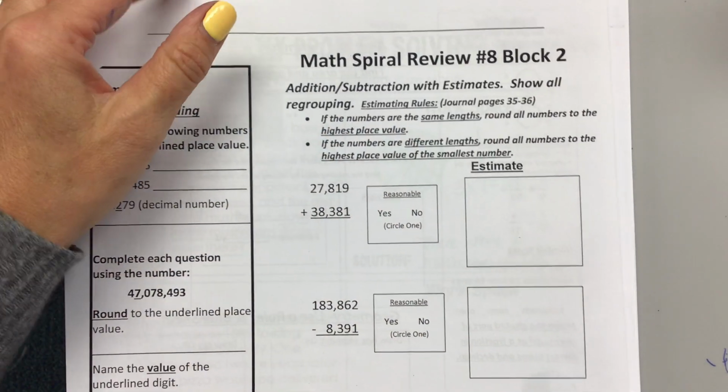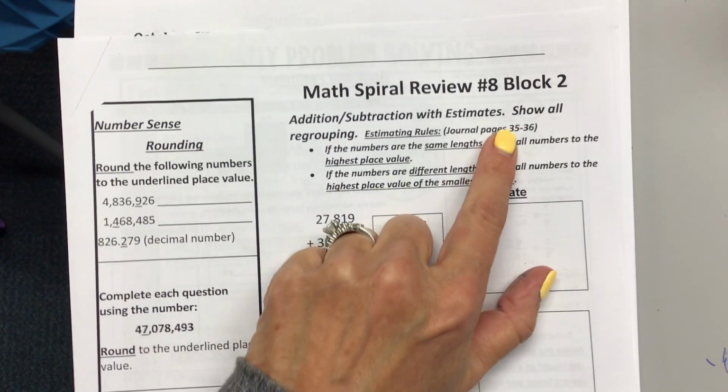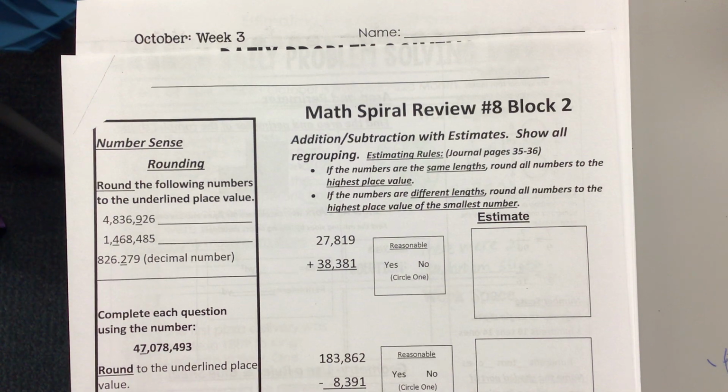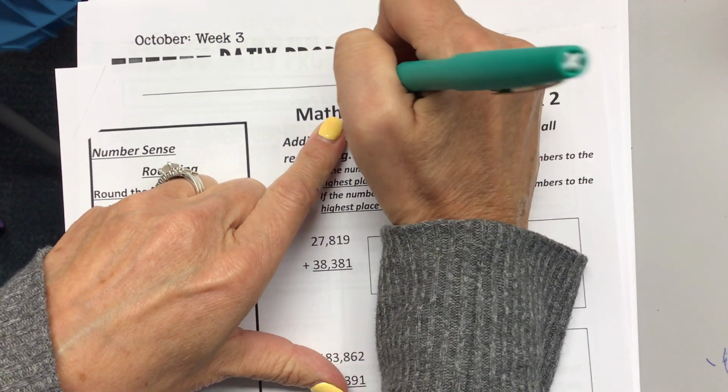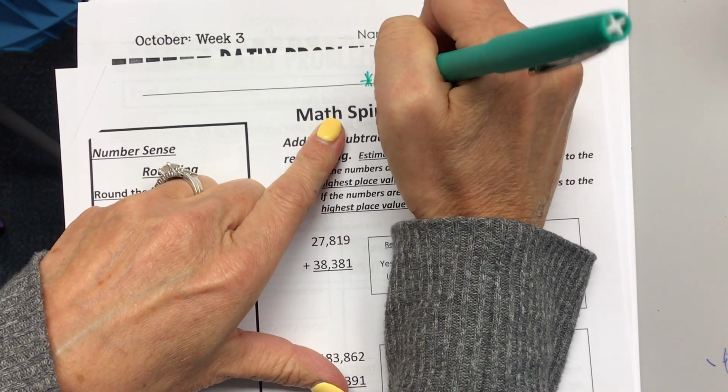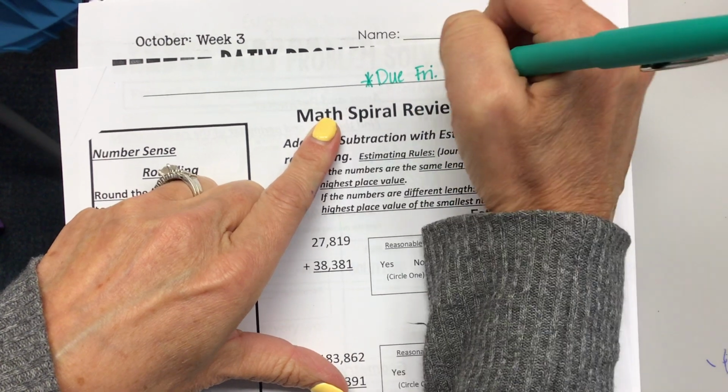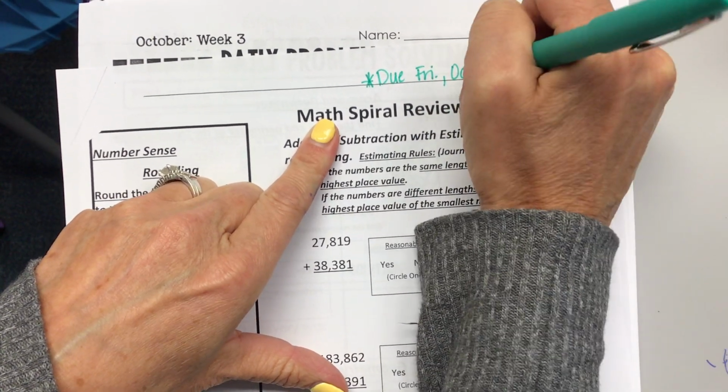Okay, let's look at Math Spiral Review 8. This is for Block 2. The first thing that you need to write up here is that it is due Friday, and I can't believe it. The first time we're writing it on a paper, October 1st.